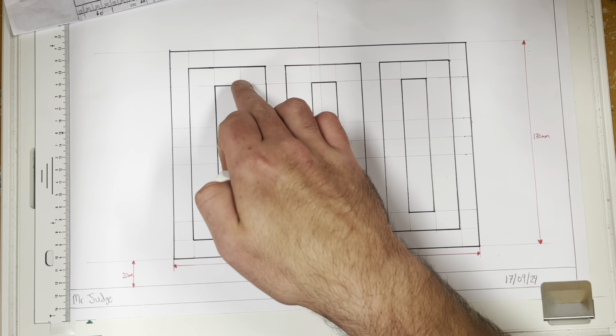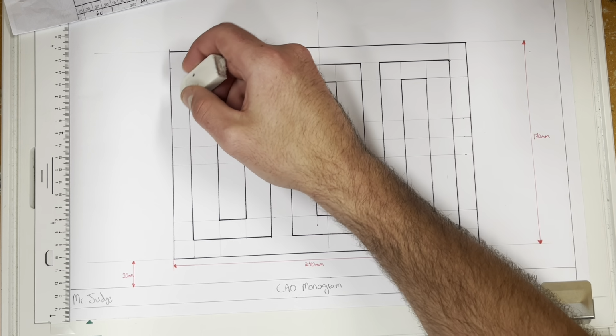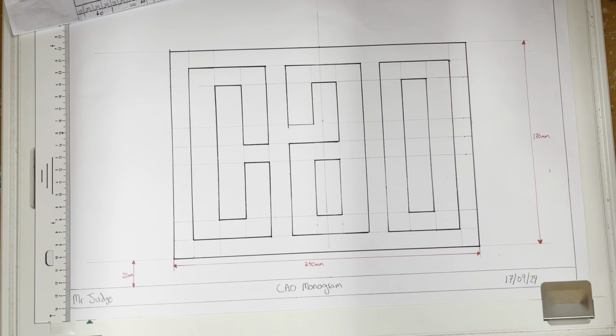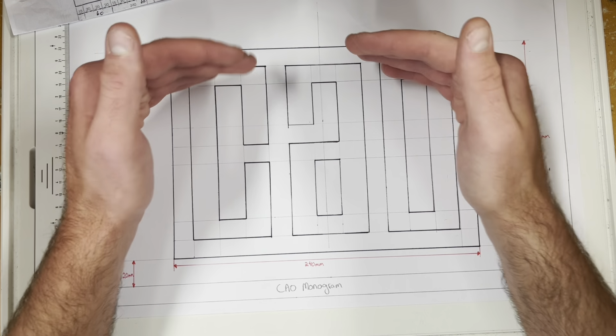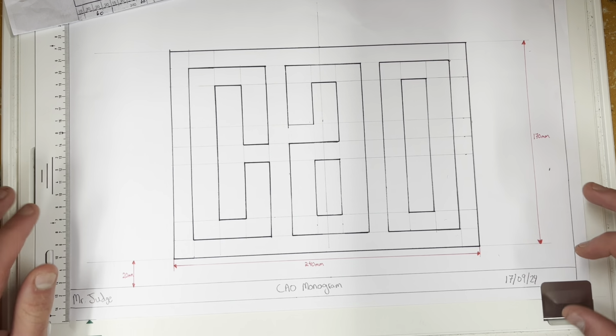If your construction lines are that slight bit too heavy, then just go over them with a rubber and it'll take them down a little bit. But in your final image, you should be able to see the letters nearly popping out at you.